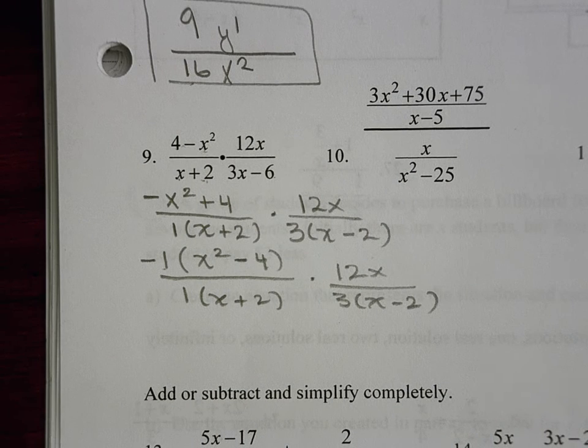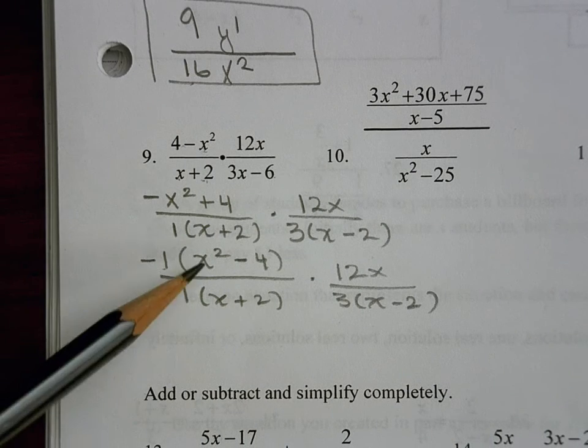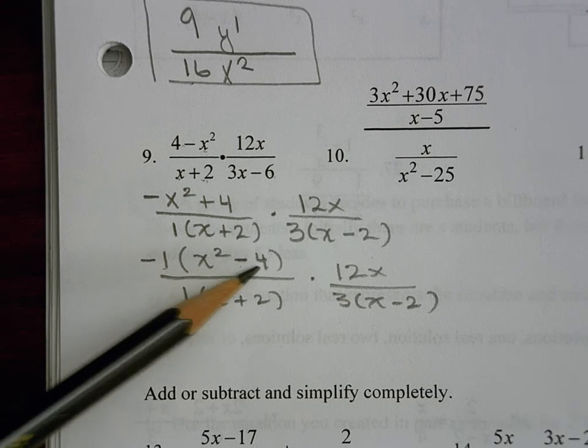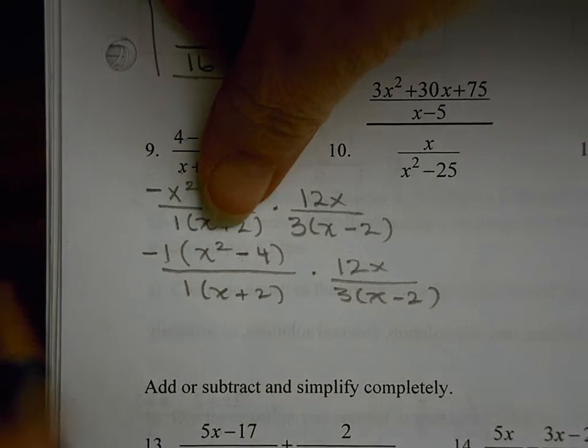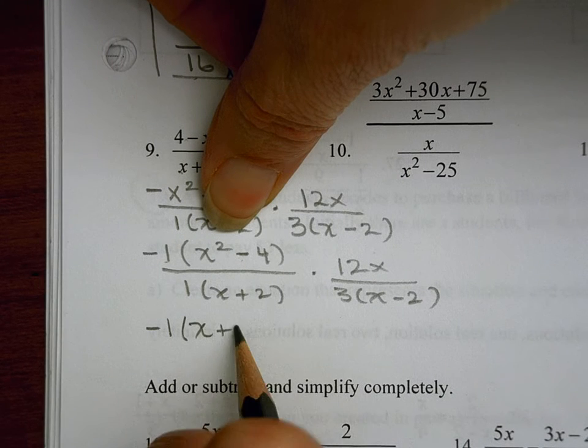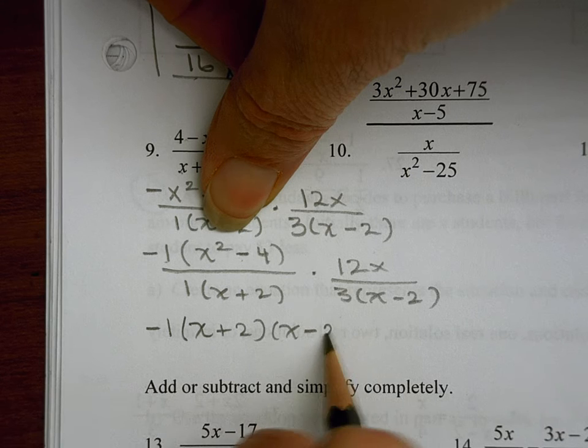And then one more here. So I know x squared minus 4 is a difference, a subtraction of two perfect squares. So that will factor one more time. So I will have negative 1, x plus 2, x minus 2.